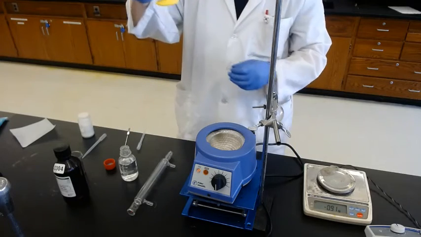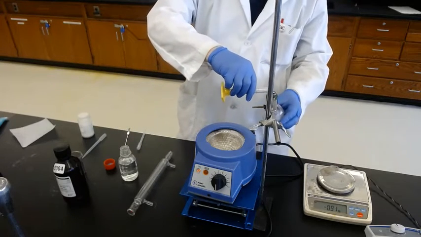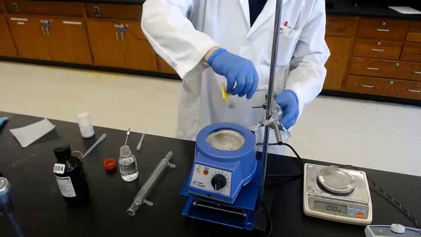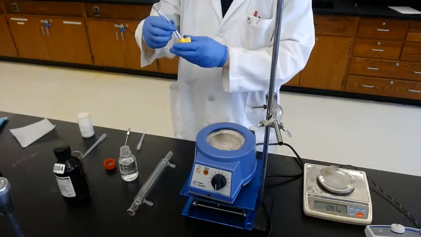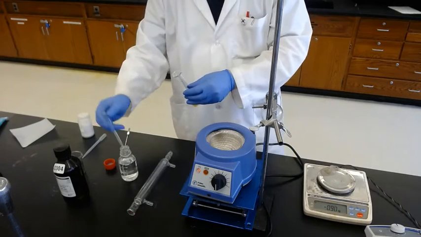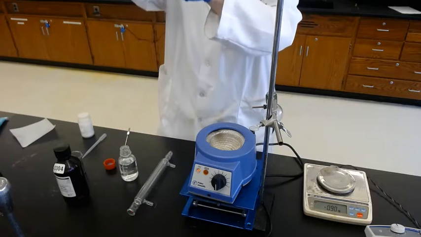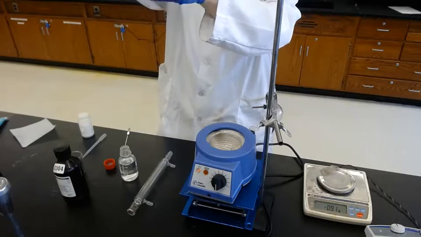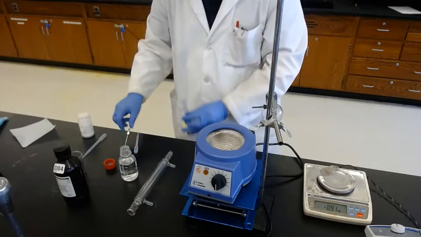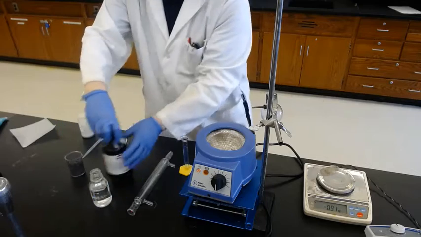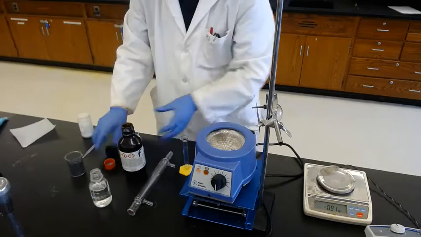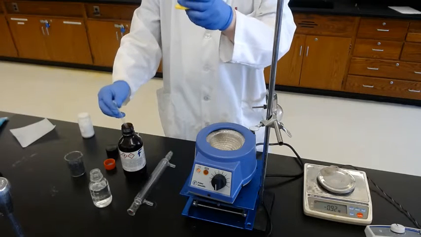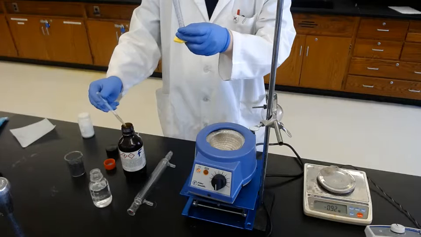First add 5 ml of acetic acid. Add 1 milliliter, and then add 1 milliliter of aniline. Since I added 1 milliliter of acetic acid here, I need 1 more, so I add up to 2.